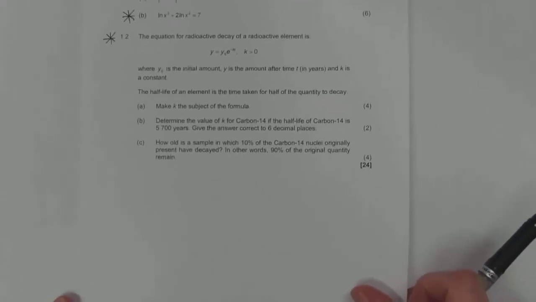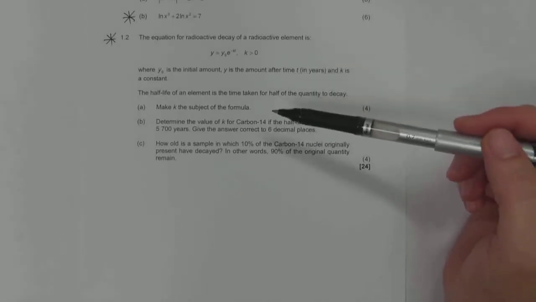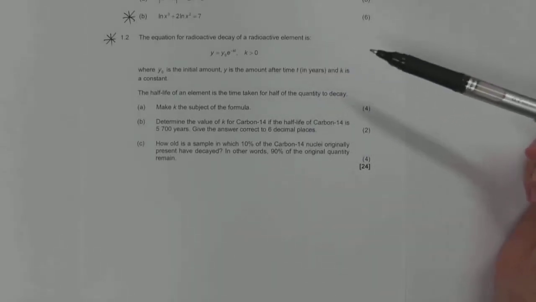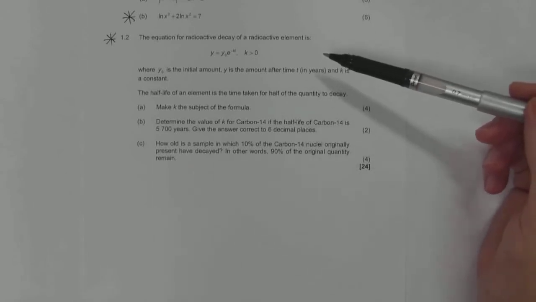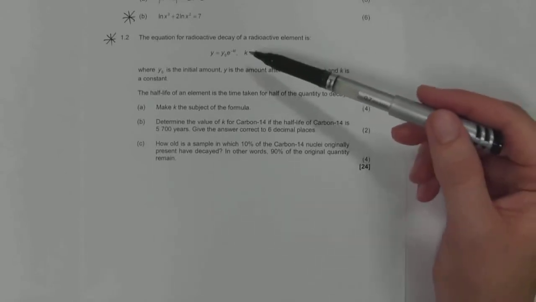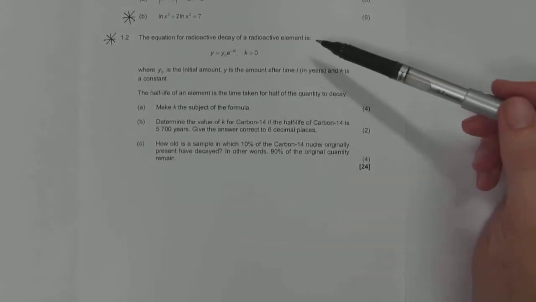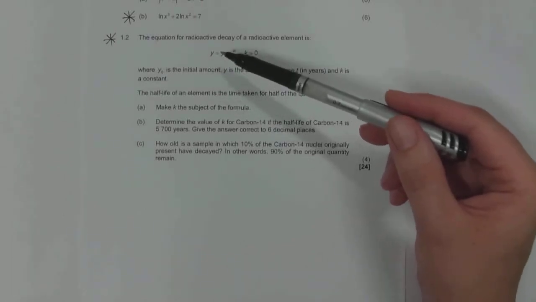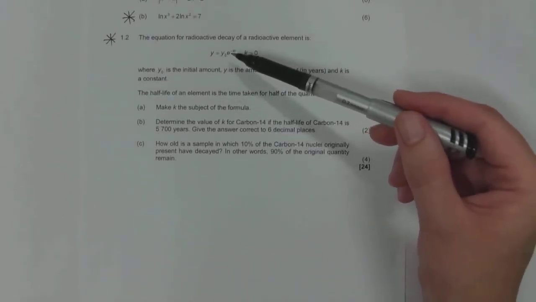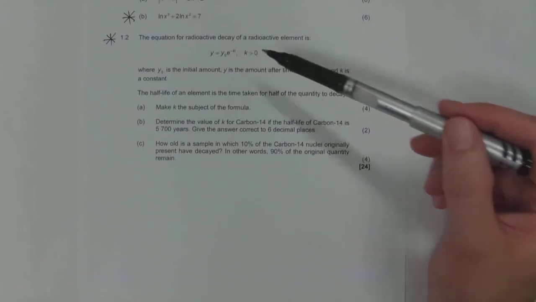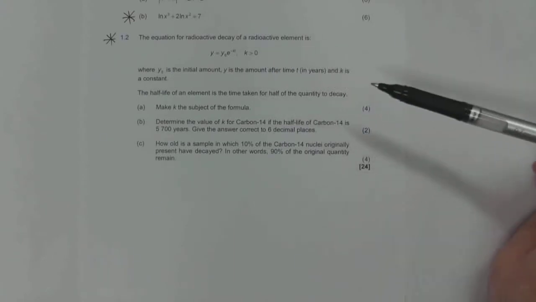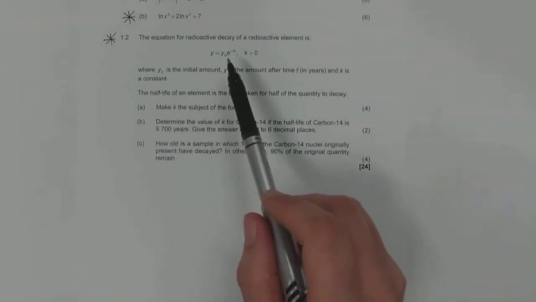Right, now the next one is in that same paper, the 2018 paper. And this one, number 1.2, is something that's actually quite common. If you start going through past papers, you'll see they love putting these little word sums into your exponential and ln. So this one states, the equation for radioactive decay of a radioactive element is given by this. Y is equal to y0, e to the power of minus kt, and they give you the fact that k is greater than 0. So please note, there's a restriction on k. And then they tell you a little bit of information about this.